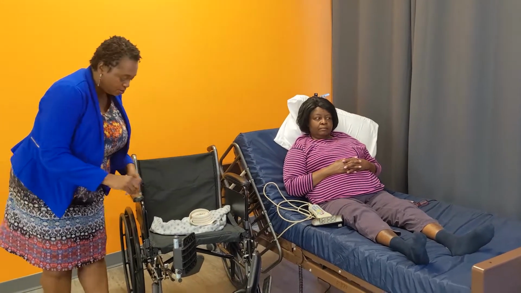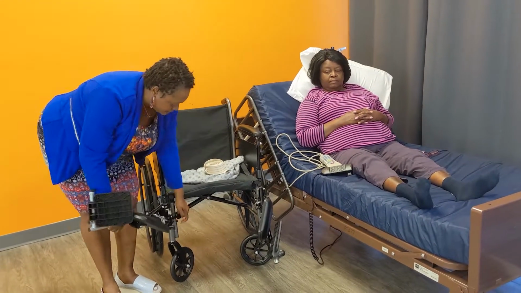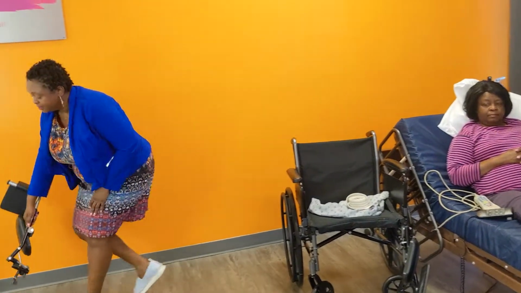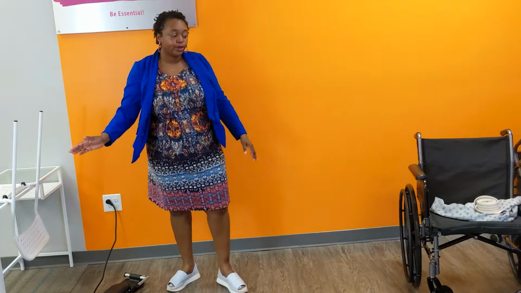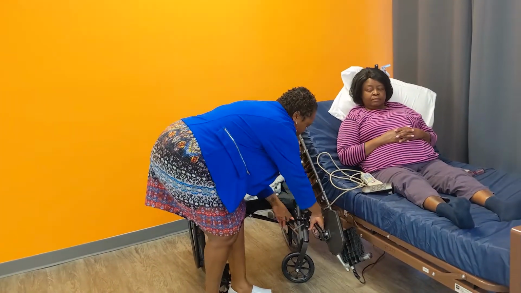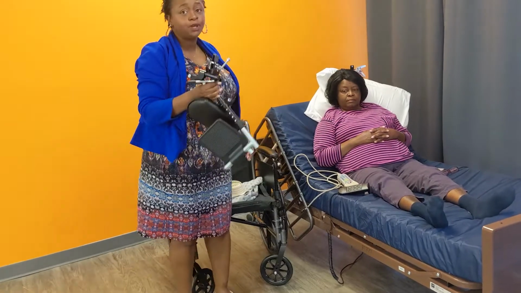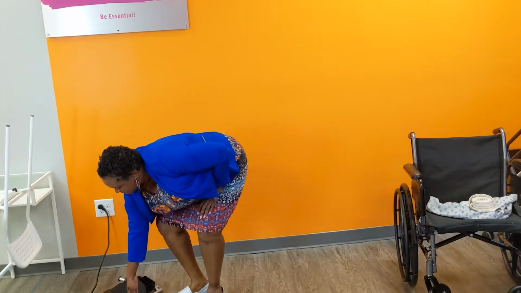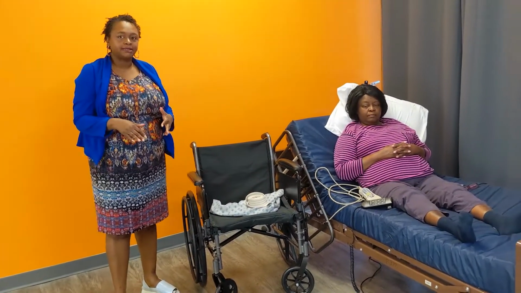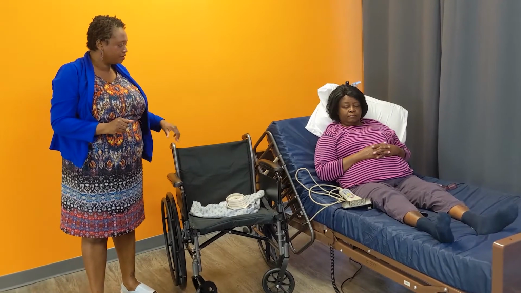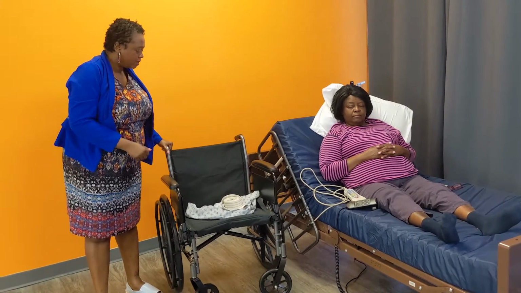And for the safety of this skill, I'm going to take the footrest off. If you don't know how to use a wheelchair, make sure you watch my video where I show you how to lock the wheelchair and take the footrest off. So make sure you take off the footrest. A lot of checklists like Prometric and things say you could lift it or swing it, but I say actually take it off.